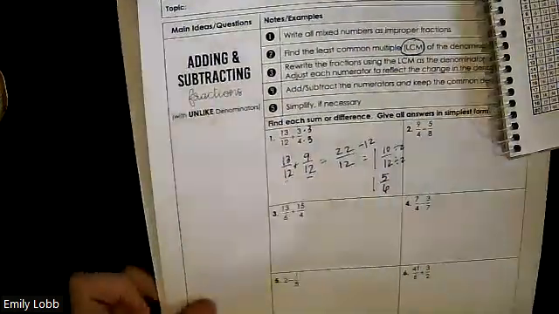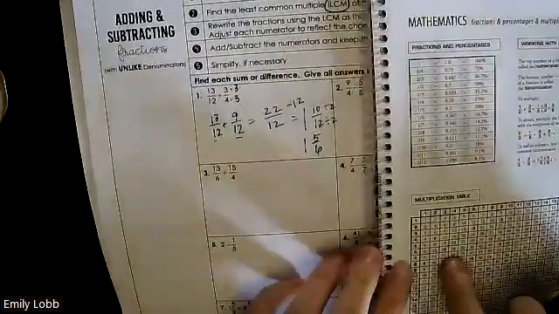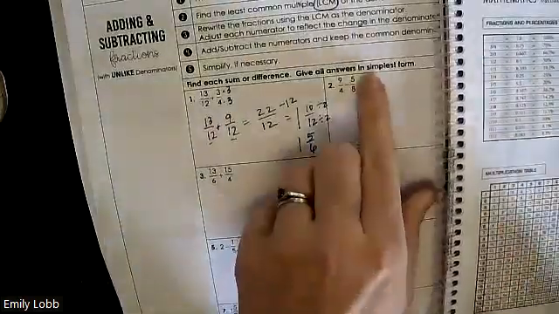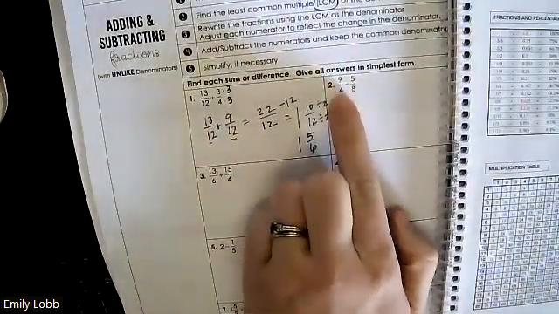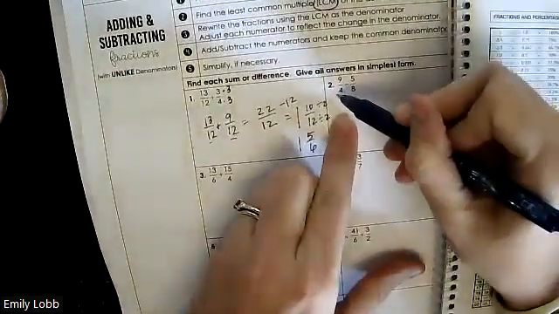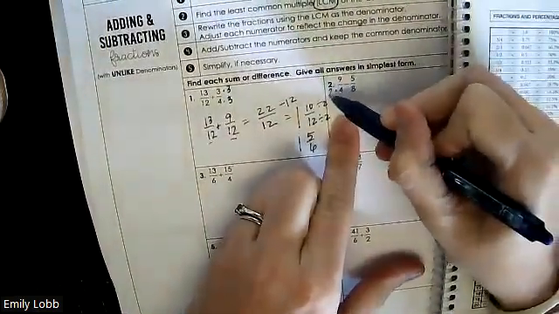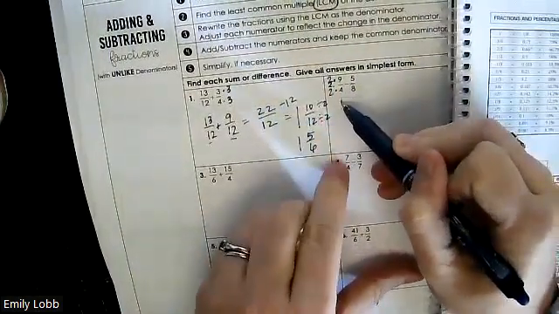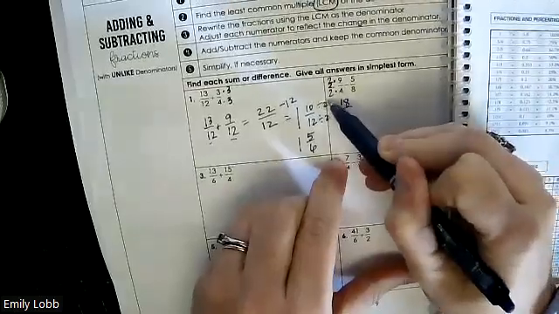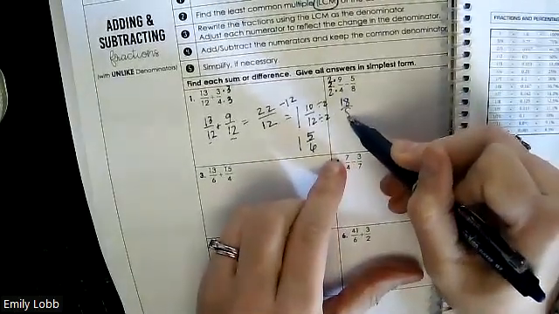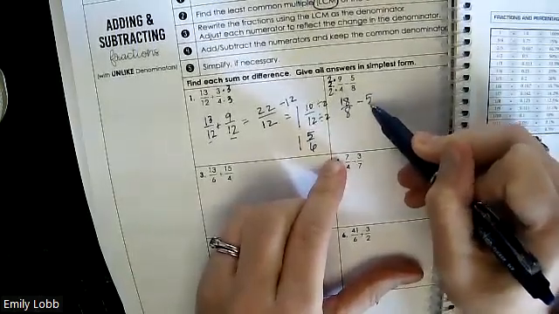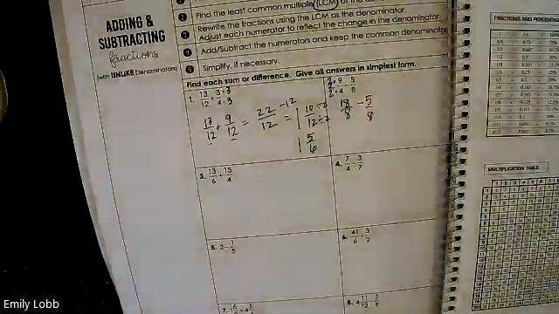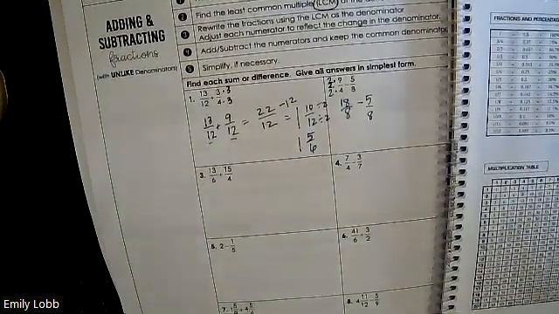All right. Looking at 4 and 8. Again, when we look at our 4, we see that 8 is a multiple of 4. So we can leave this second one the same, but we need to change this first one. So what do I multiply the 4 by? 2. So whatever I multiply the bottom by, I have to multiply the top by. So 2 times 9 is 18. 2 times 4 is 8. Now you should be able to do this. And again, you've got an improper fraction that you have to change to a mixed number.